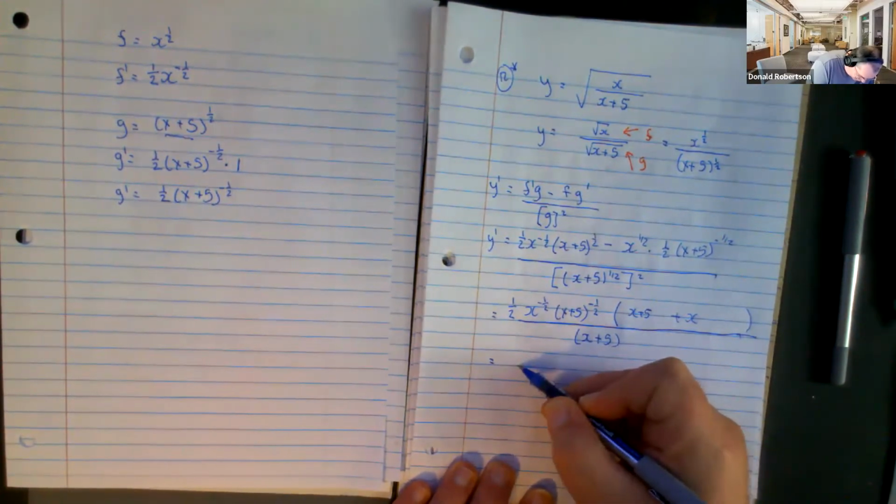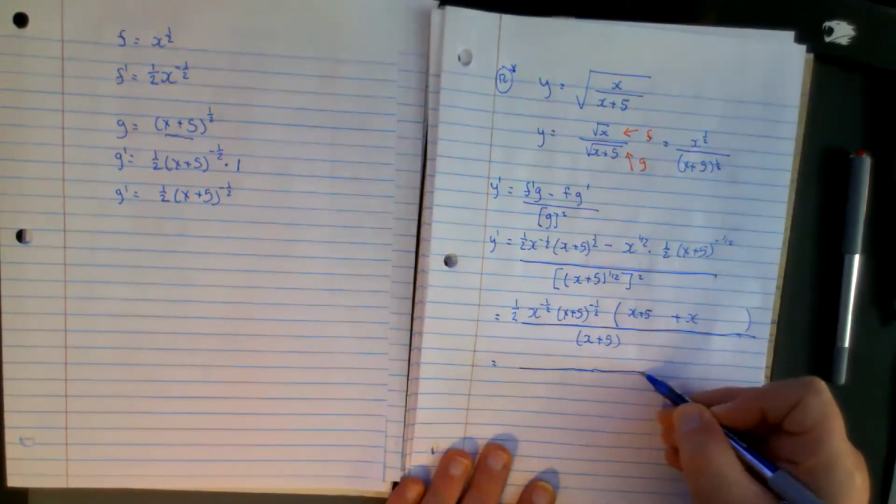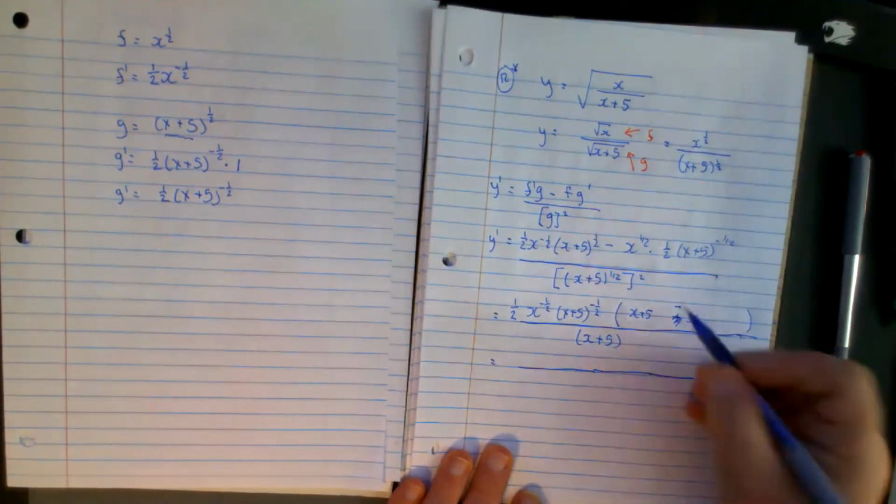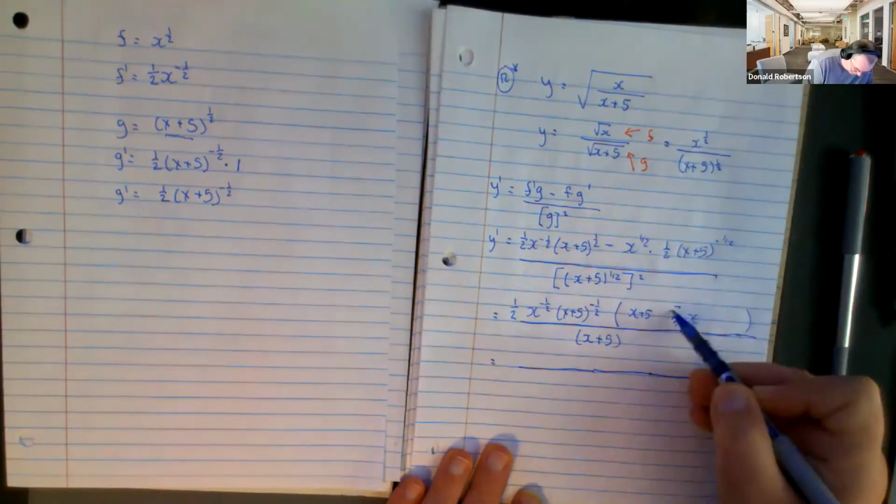So I am going to try that. Is it supposed to be -x or +x? Oh, it should be -x. Well done. Yeah, because this here is a minus, so that's a minus.